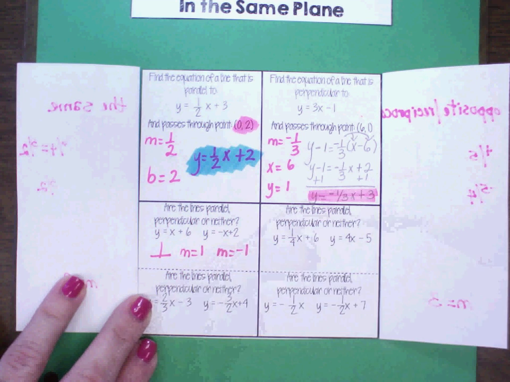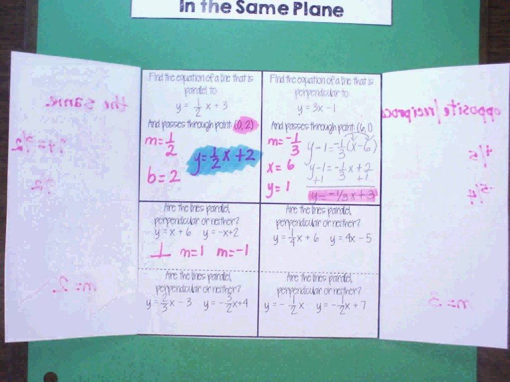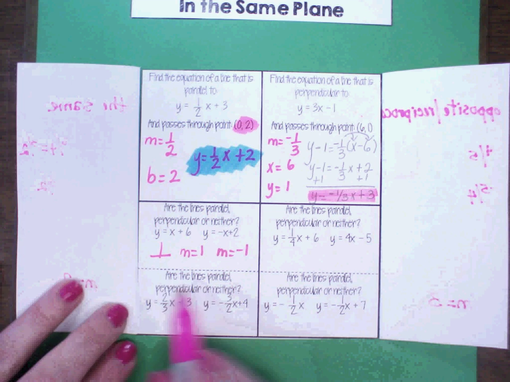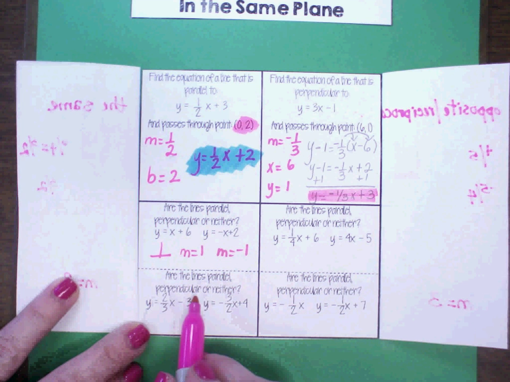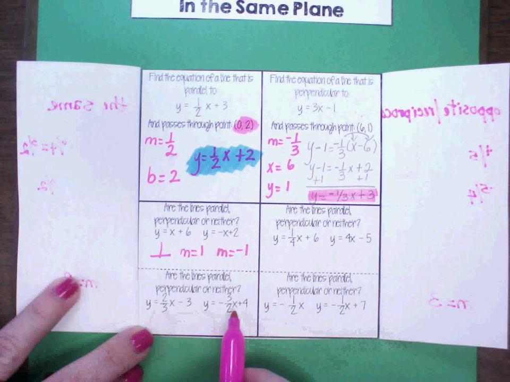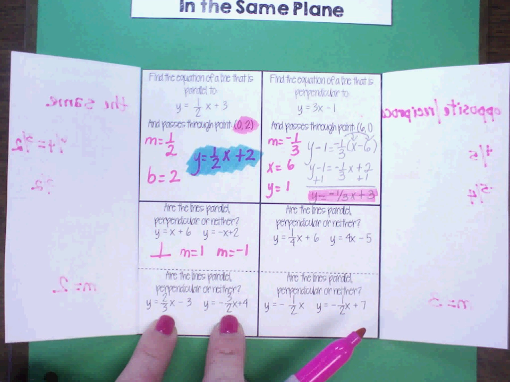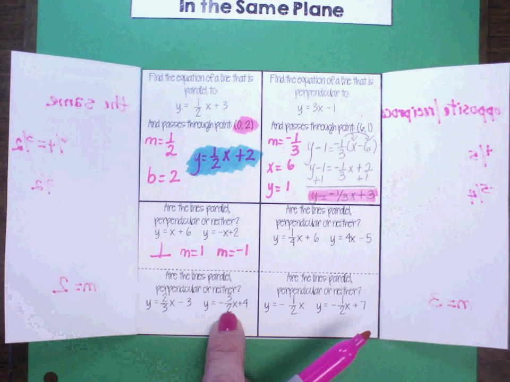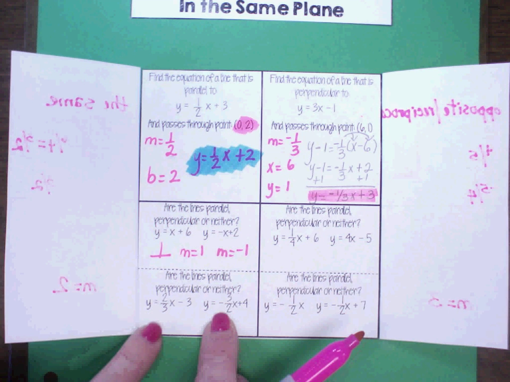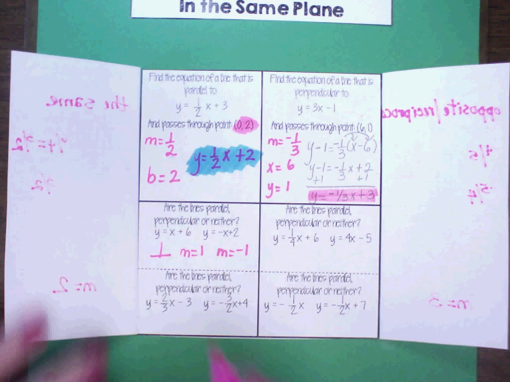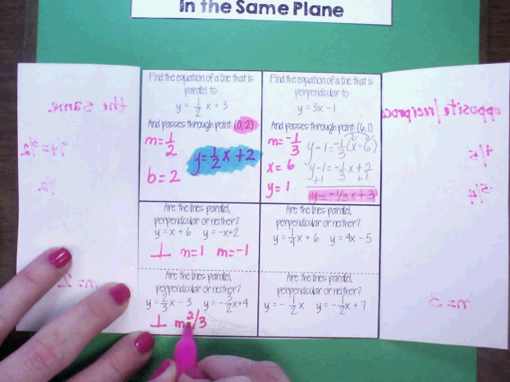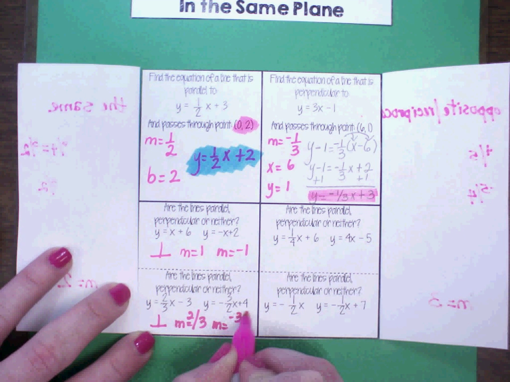Are the lines parallel, perpendicular, or neither? 2/3? 3? Very good. They're perpendicular, right? One is positive, the other one is negative, and you have the reciprocal, so they're perpendicular. One is 2/3, the other one is negative 3/2. So that's the sign for perpendicular, right? We talked about that yesterday, right? Yay or nay? Yay.